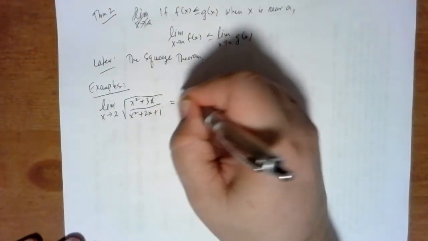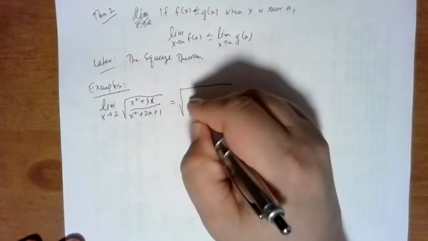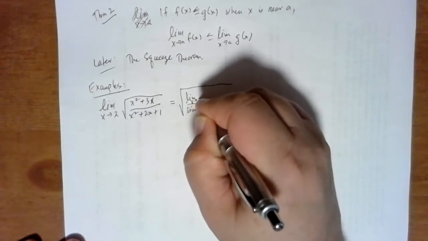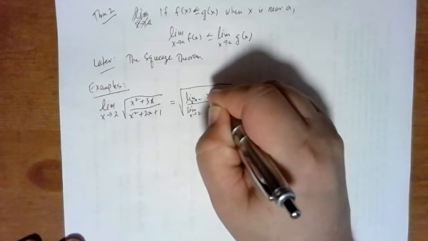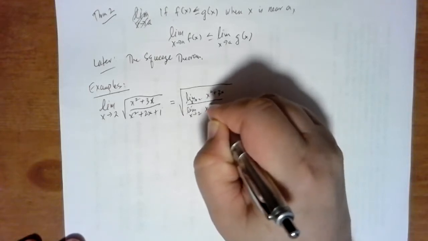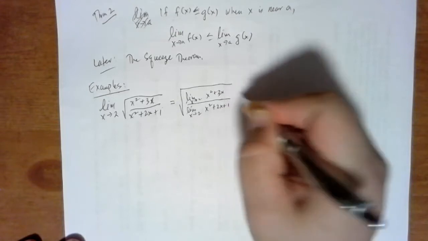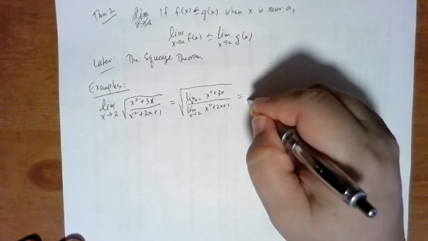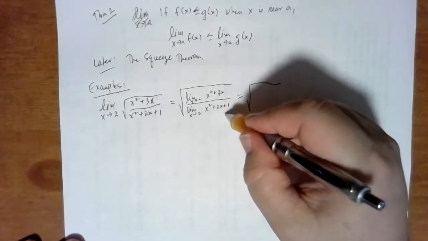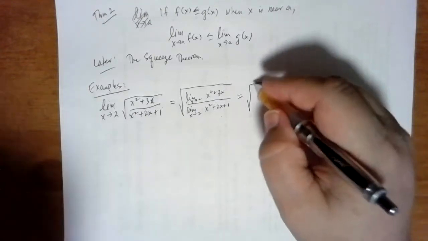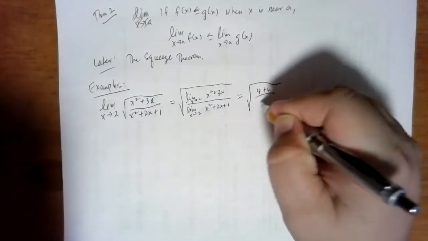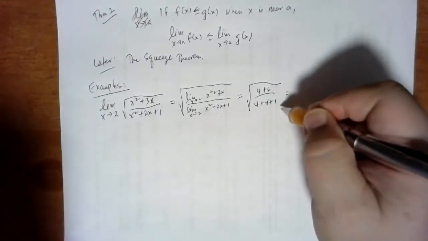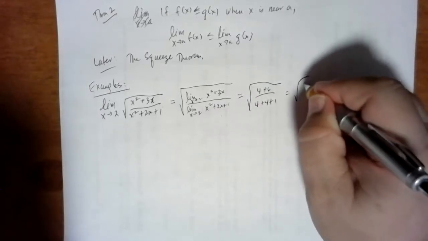While this isn't a polynomial like we had on the last page, it is a well-behaved function. And so formally we can write that as the square root of the limit. In fact, we can go ahead and bring the limit in. As x approaches 2 of the x squared plus 3x, and then the x squared plus 2x plus 1. And this is true by the limit laws that we looked at in the last video. So now these are polynomials, and you can see that now you can just plug things in as long as your denominator is not 0. And so we just get 4 plus 6 divided by 4 plus 4 plus 1. Good. So the square root of 10 ninths.